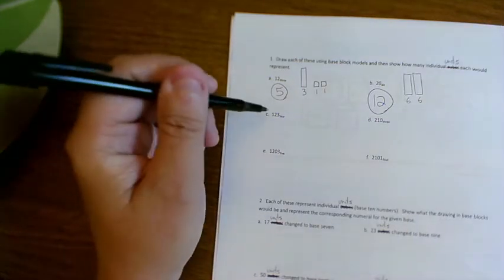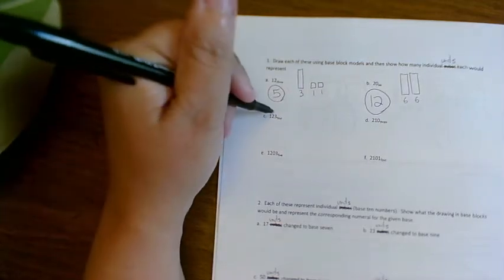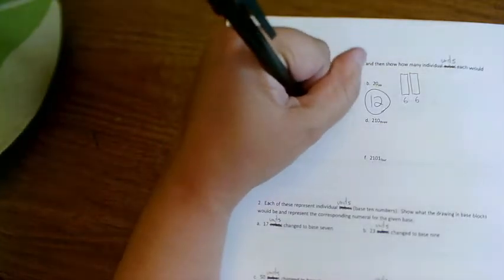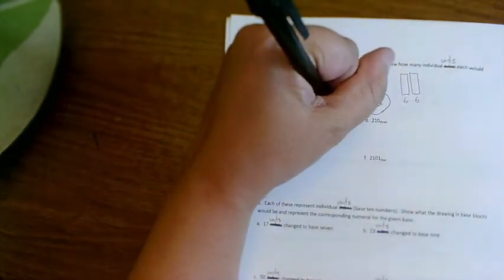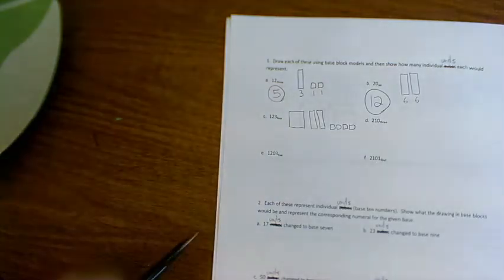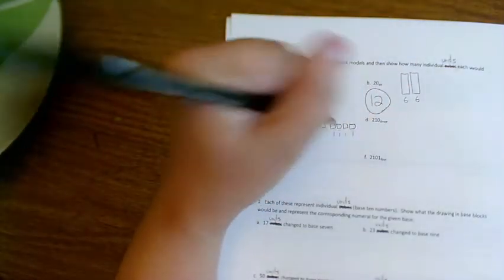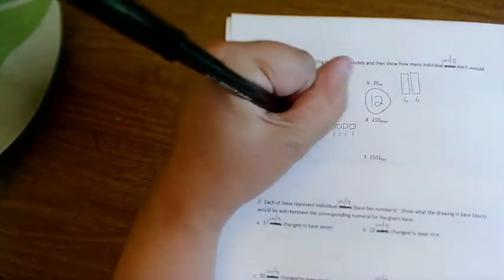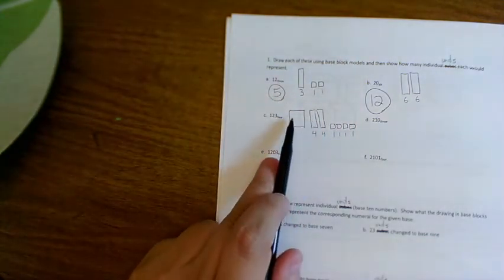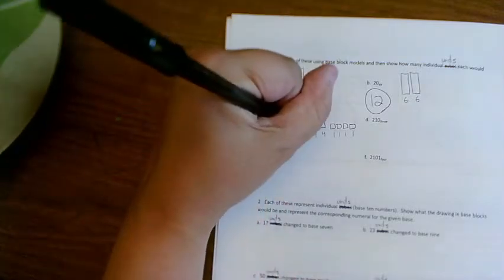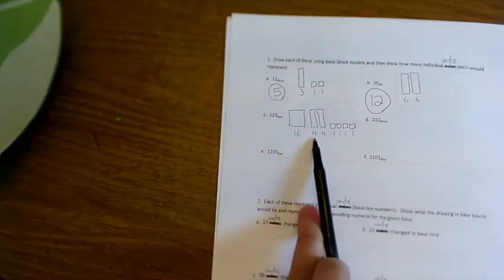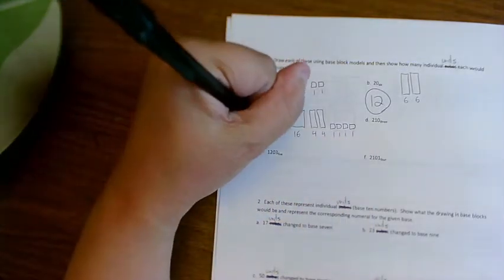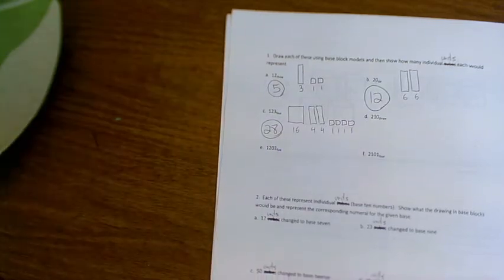Okay. So for C, 1, 2, 3 in base 4, that would tell us we have 1 flat, 2 longs, and 4 units. So that would be 1 apiece. And then in base 4, it would take 4 units to make a long. So each long is 4. And then 4 longs would make a flat. So a flat would be worth 16. So 16 plus 4, so 20, 24, 25, 26, 27, 28 would be the base 10 number.